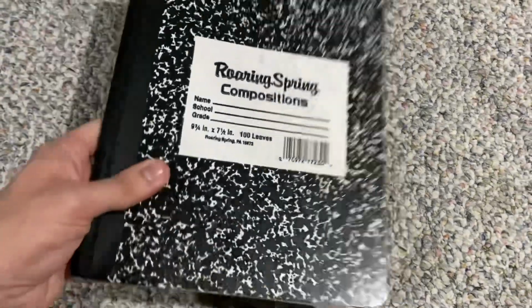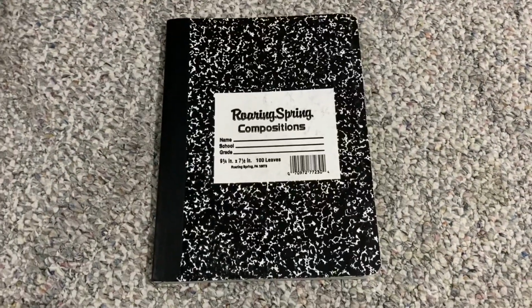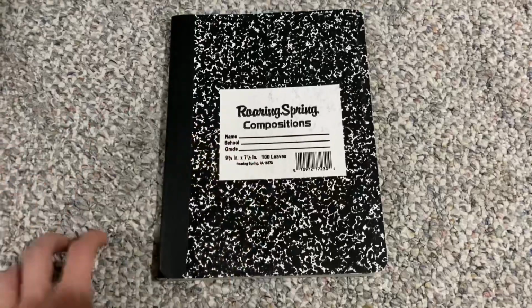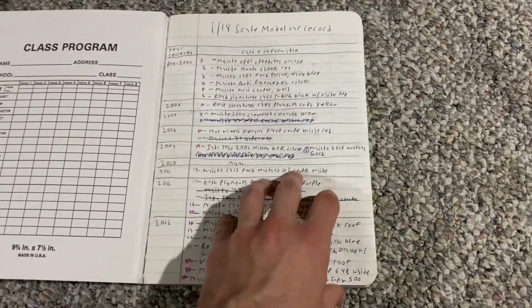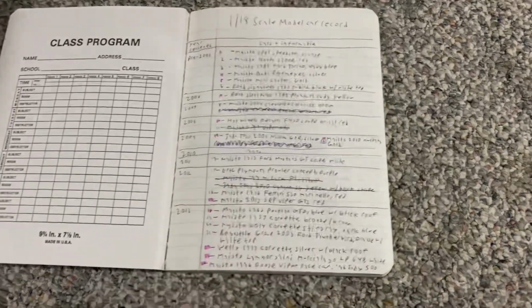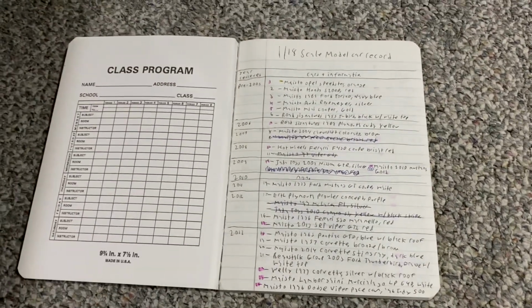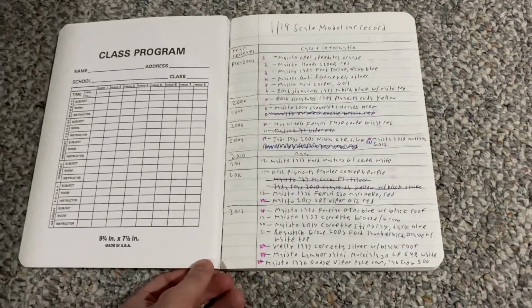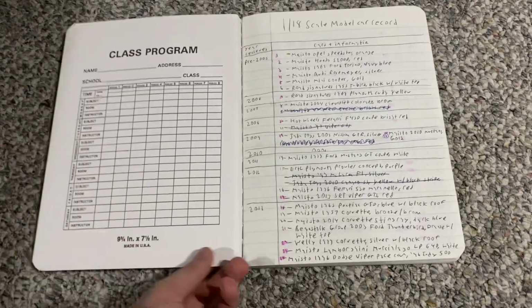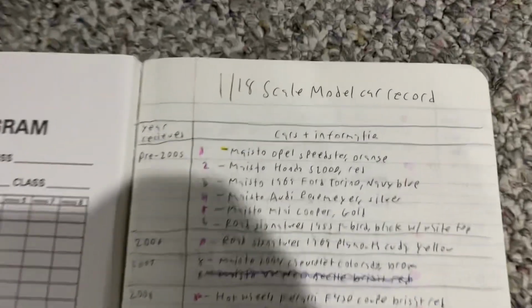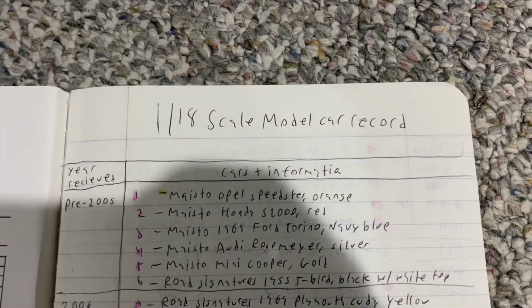So the first method of cataloging diecast model cars that I'll be showing you today is the good old-fashioned old school paper and pen, or in this case, a composition book and a pen. So this is definitely a valid option for cataloging your model cars. This is how I started doing it with my 1/18 scale collection, I believe about 10 years ago. Yeah, I was in like middle school. And this definitely is a valid method if you'd like to use it.